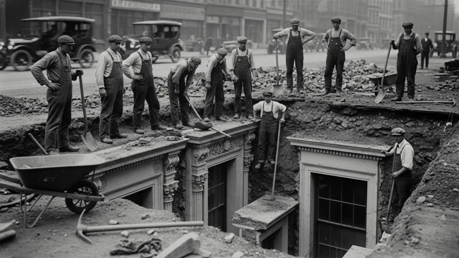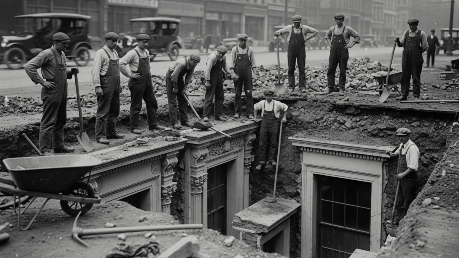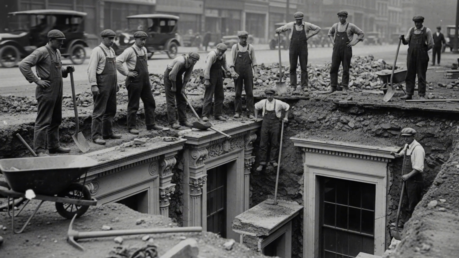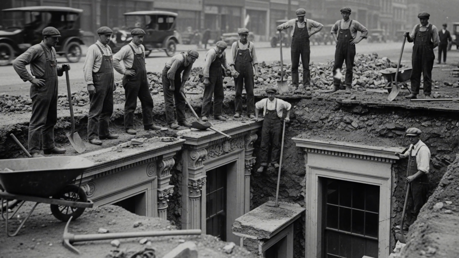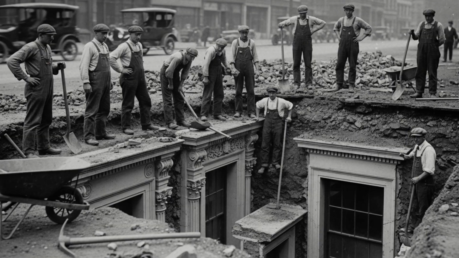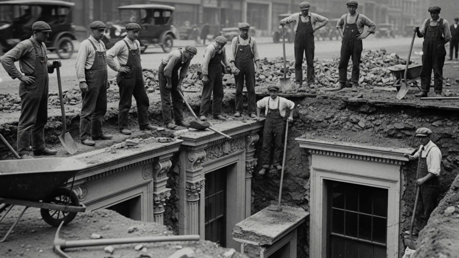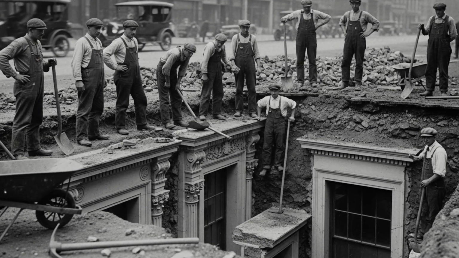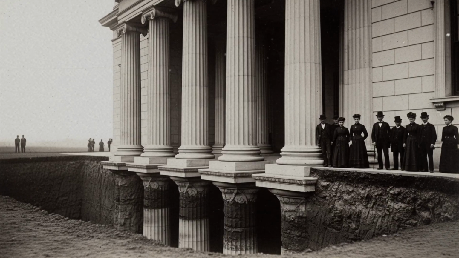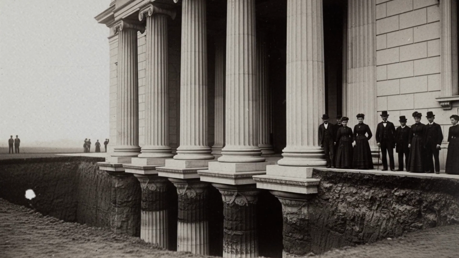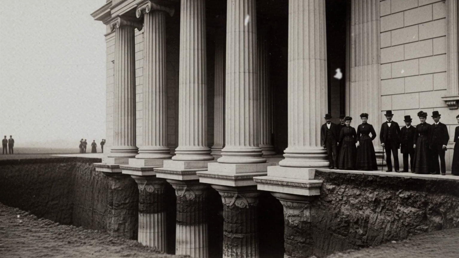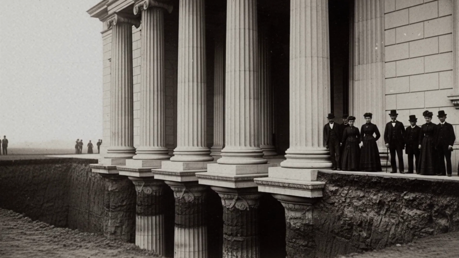Not slightly below, substantially below. In some cases, the bottom of the window frame sits a full metre beneath the surface of the pavement. The windows are still there, the glass is still in some of them, but the bottom third, sometimes the bottom half, is underground, buried beneath the street that was laid over whatever was there before.